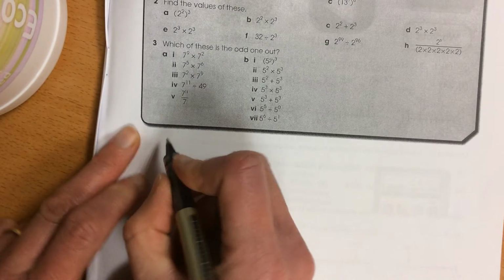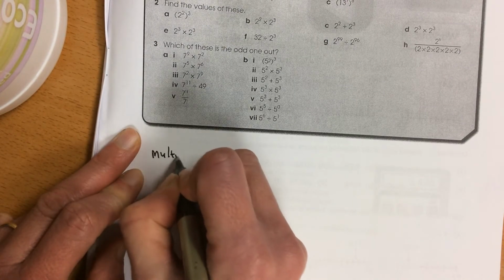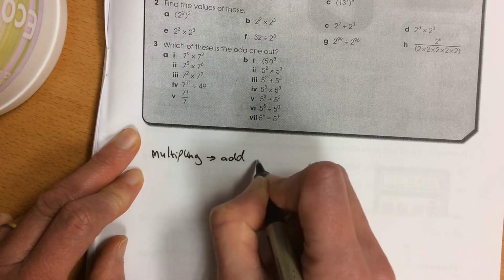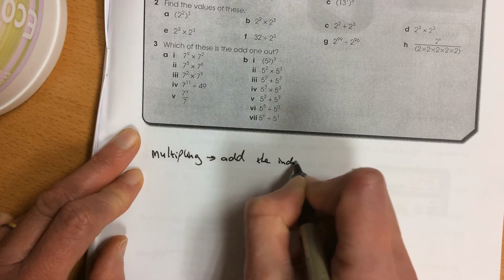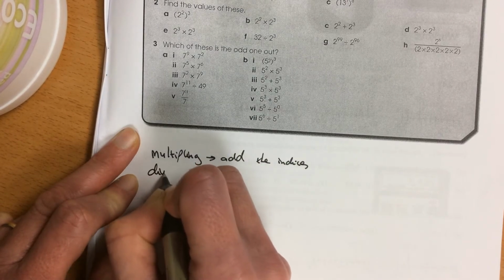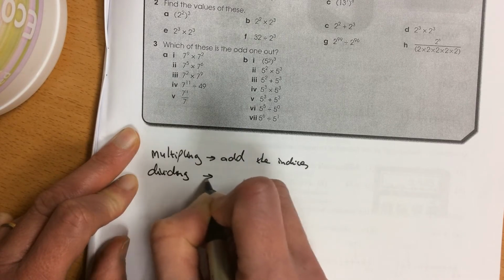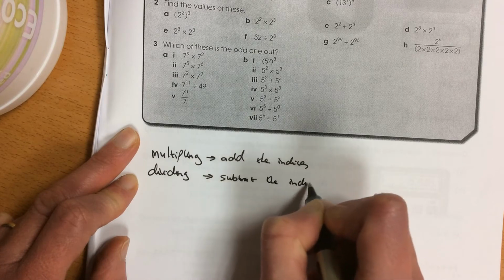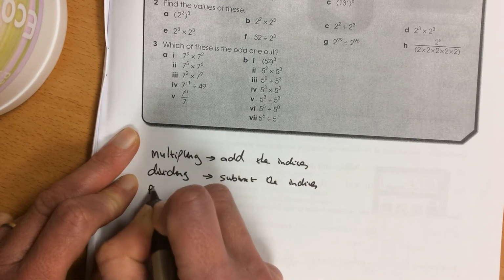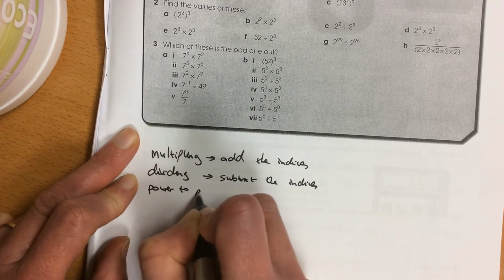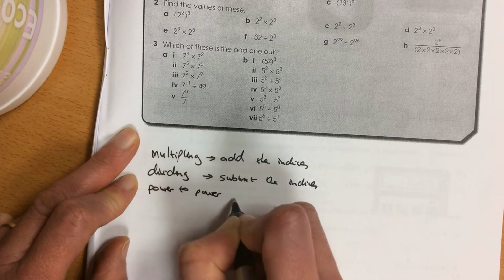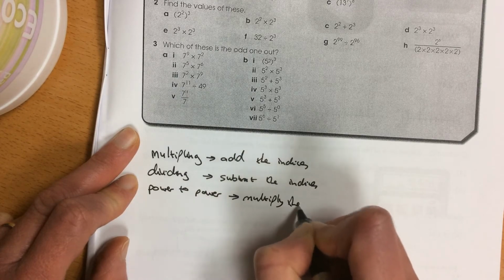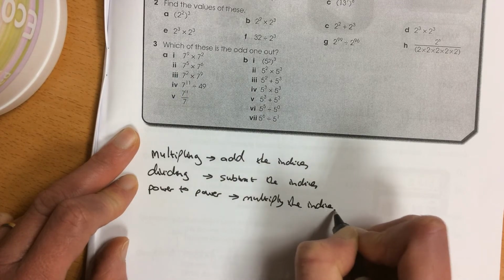If you can remember the basic rules, multiplying means add the indices. Dividing means subtract the indices. And if you have a power to a power or an index to an index, power and index mean the same things. You multiply the indices. So let's see if we can work our way through this.